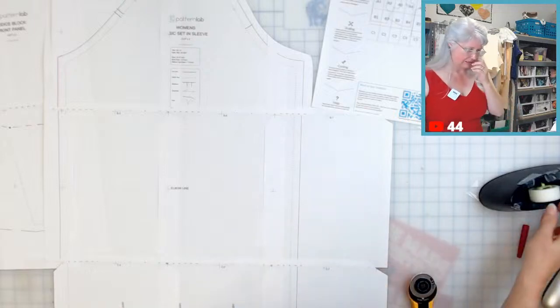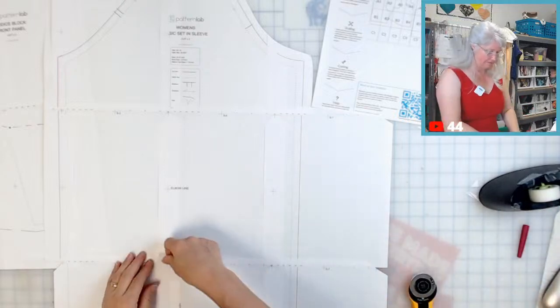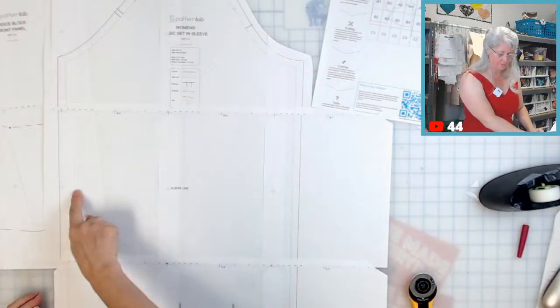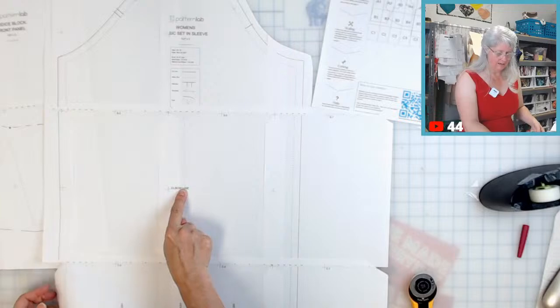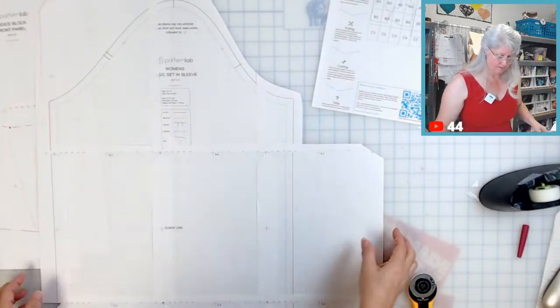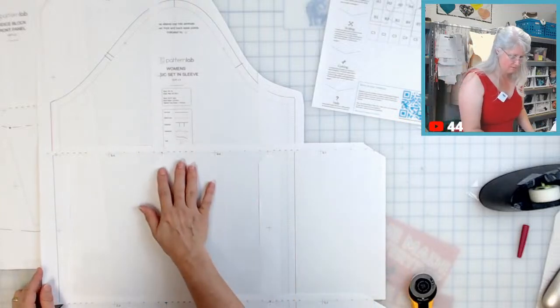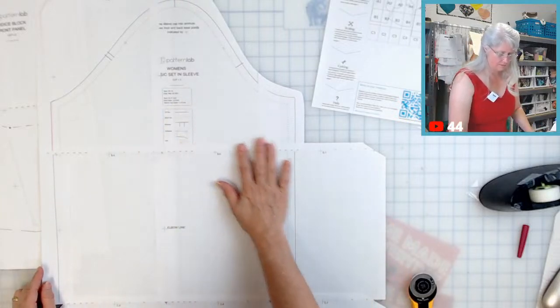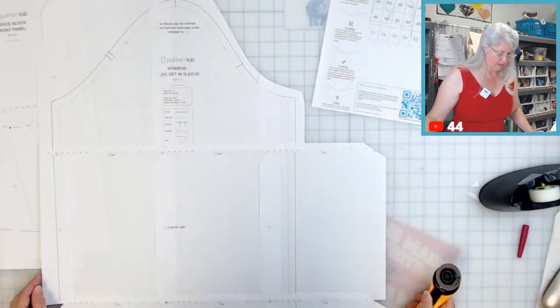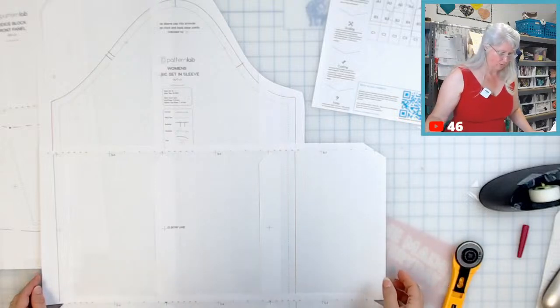Slash and slash. I mean, that is pretty cool that they're showing you this is how it should be. You see that there's an elbow line here. Is there a bicep line? So yeah, wait, bust ease 3 point. It gave me 4 inches of bust ease. Holy moly.